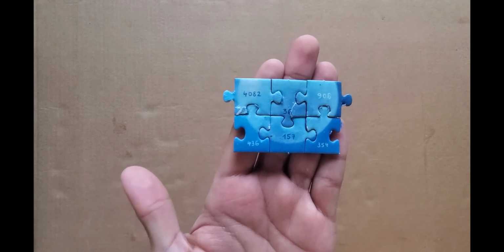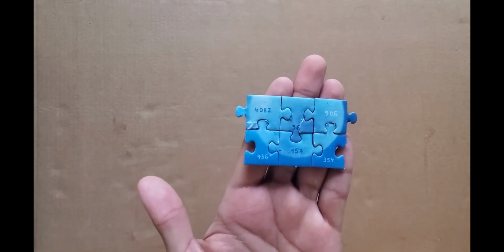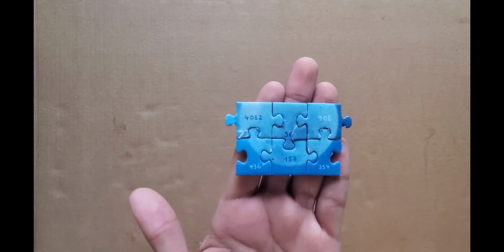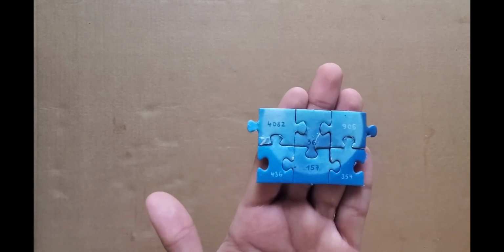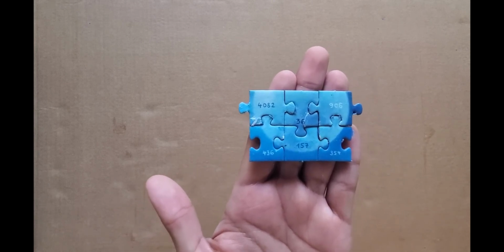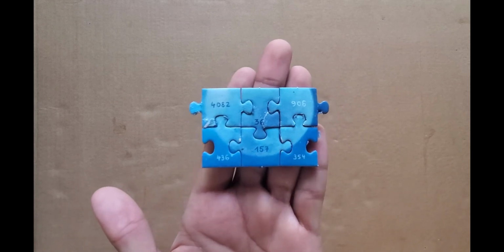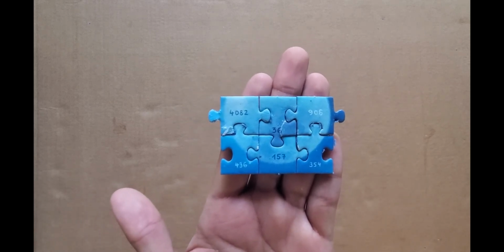Not exactly sure what that means. Is it that with the full moon, the wolves become human again? I guess. That's kind of a downer. But anyways, that is the puzzle.